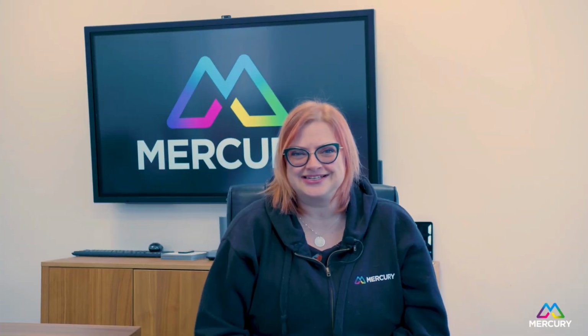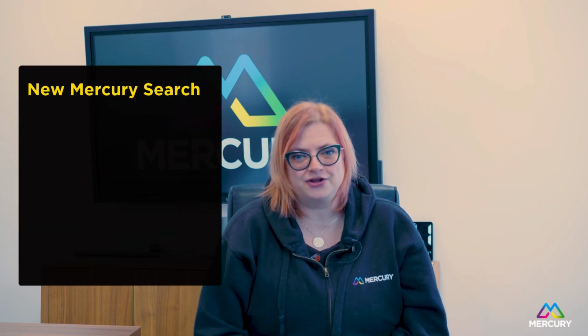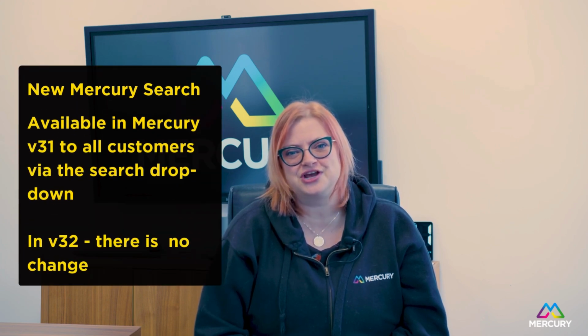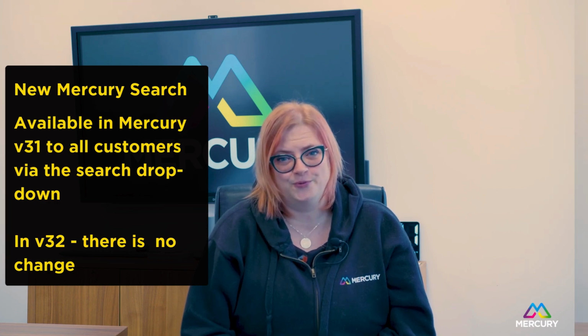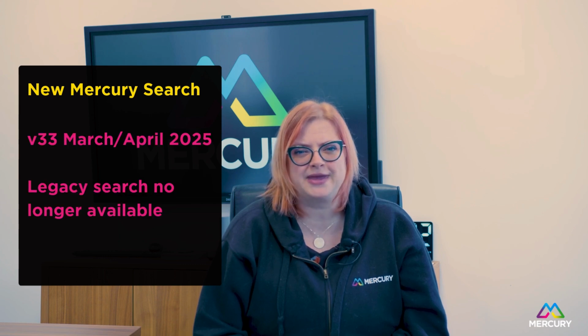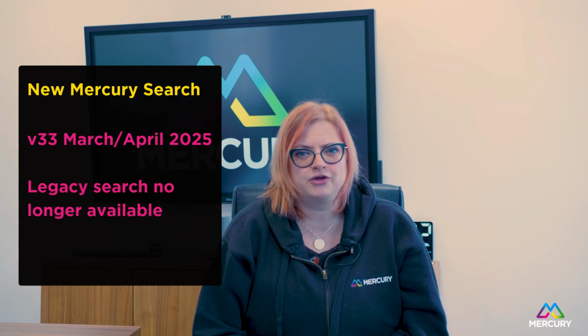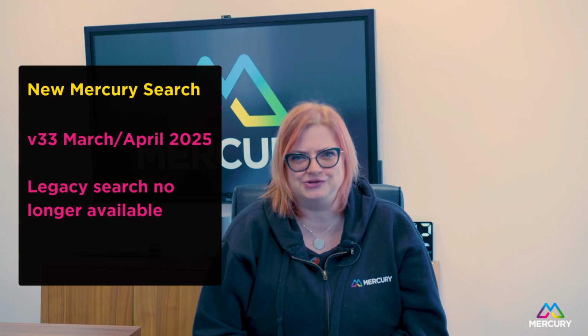First though, I'd just like to give you a quick update about what's happening with new Mercury search. In version 31 of Mercury, we launched new search which is faster, easier to use and better than ever before. In the next version of Mercury, version 33, which will be out in March-April 2025, the old legacy version of search will no longer be available, so now's the perfect time to really dive into new search.